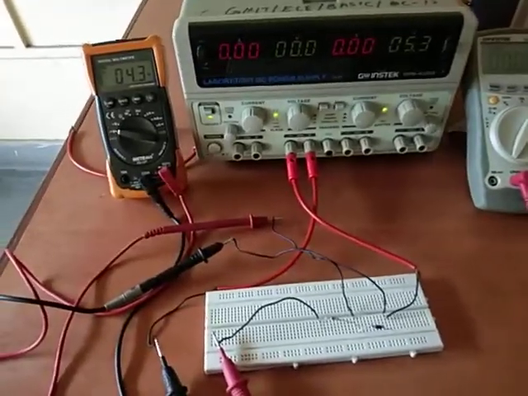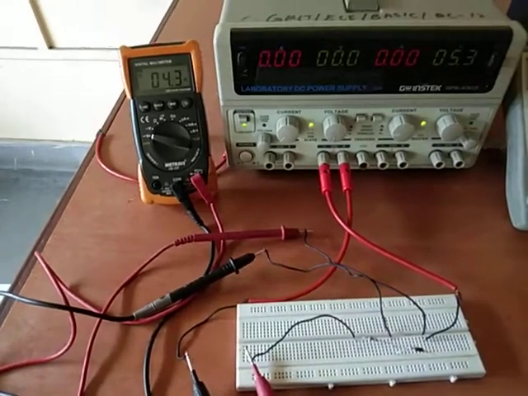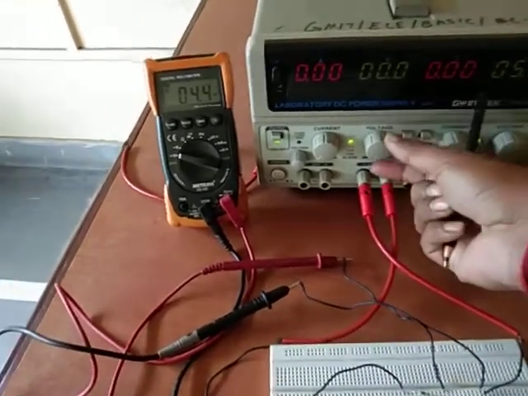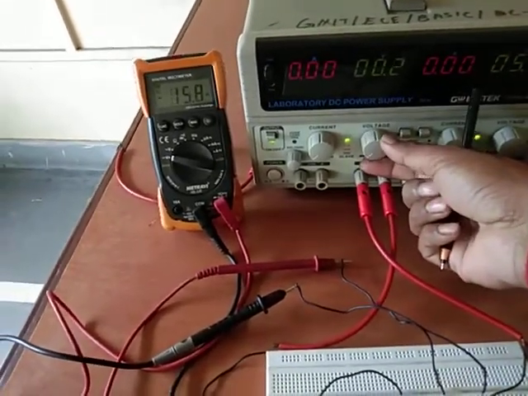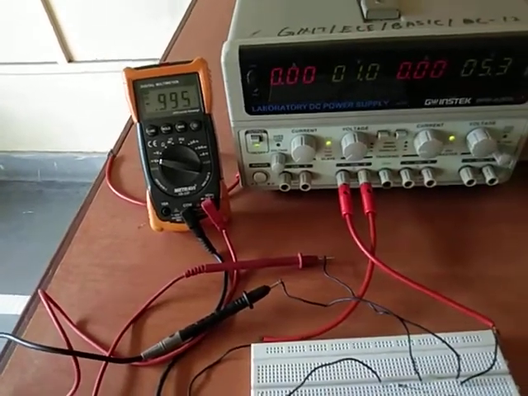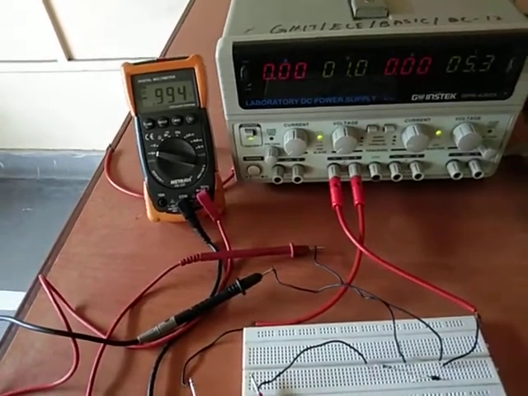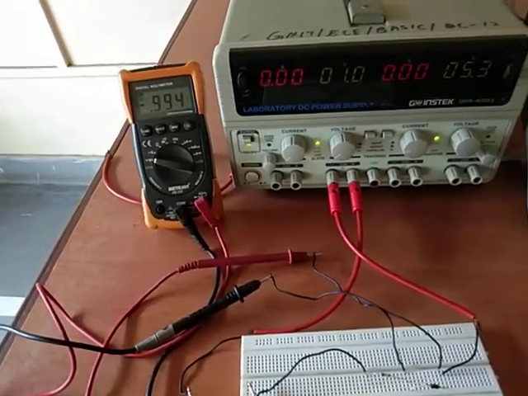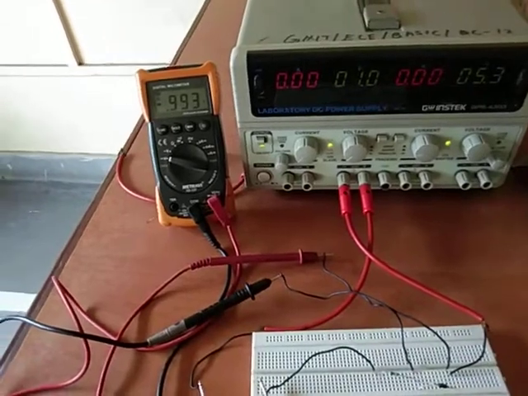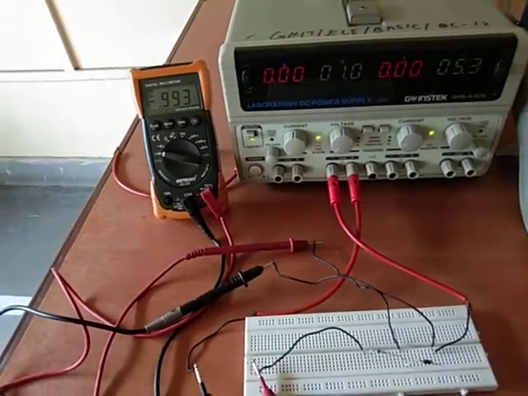Now input voltage 0, then VDR 0 and IDR 0. Now input voltage varied to 1 volt, VDR 0.994 and ID is 0.